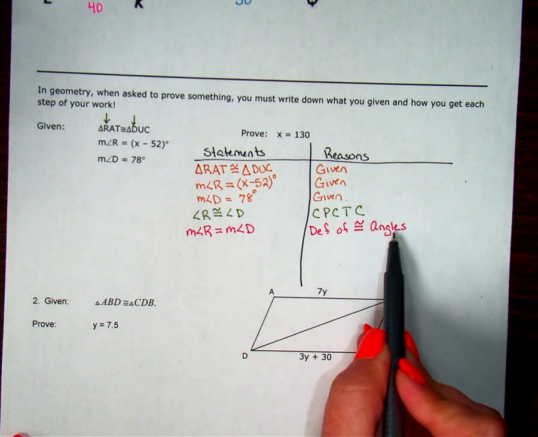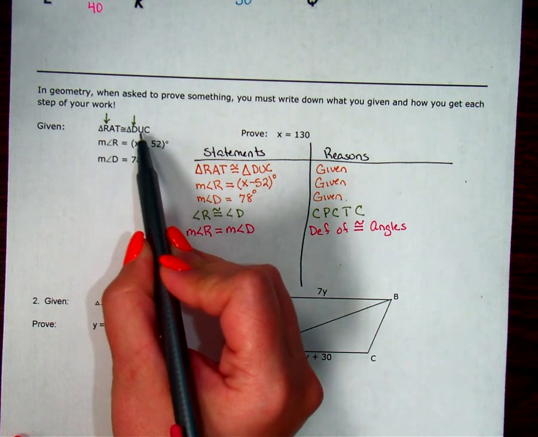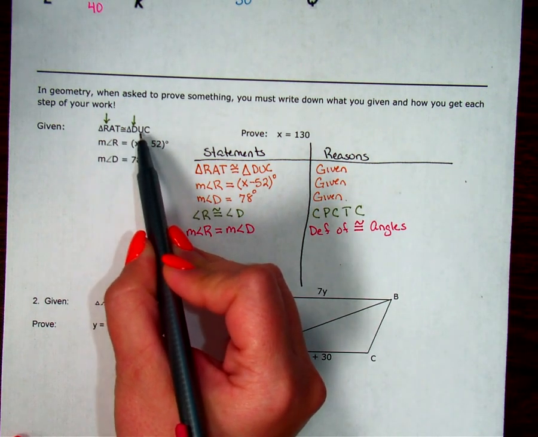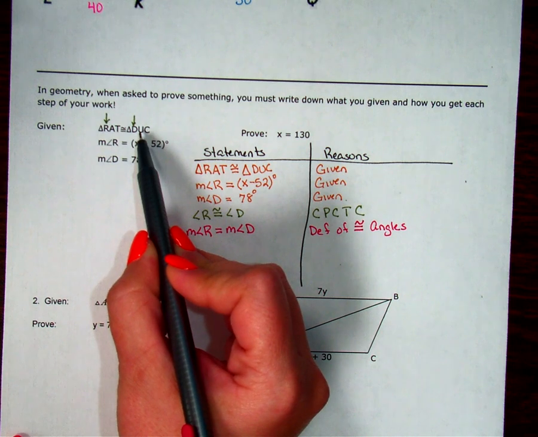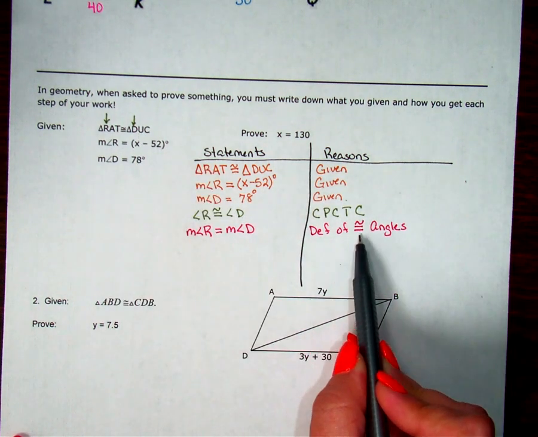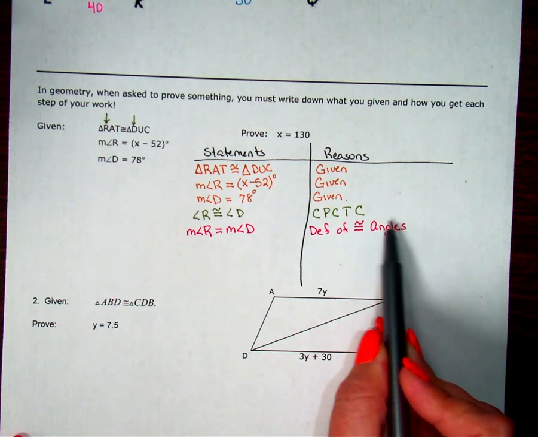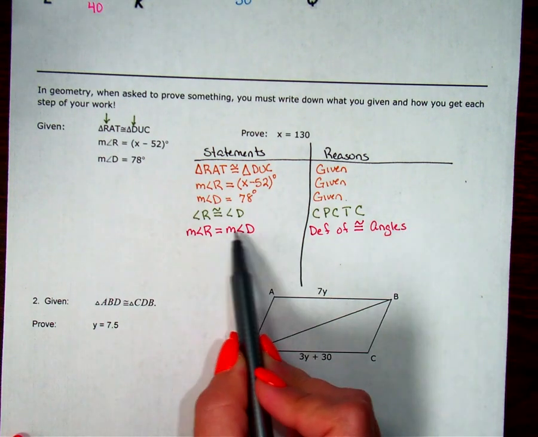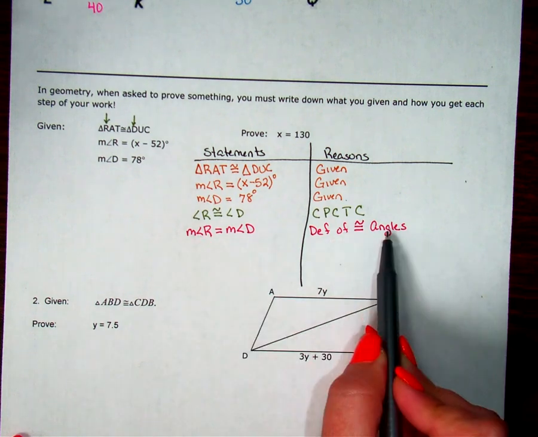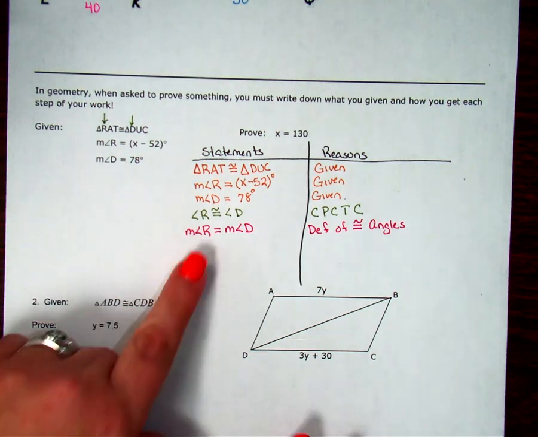If I had been comparing sides, like RA and DU would be corresponding parts that we could say were congruent, then this next line would change and I would say the definition of congruent segments, because then I'd be working with segments. So make sure this word here matches with what you're working with. I'm working with angles, so I said definition of congruent angles. So now that I've done that, I can substitute in, because I know what the measure of angle R is. It was given to me. It's x minus 52.